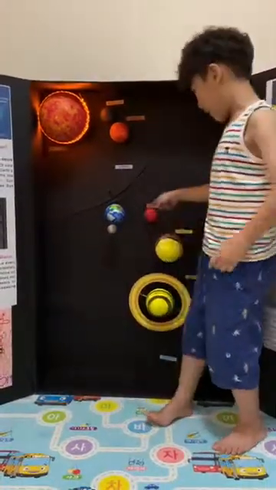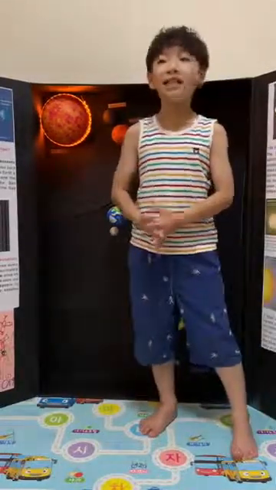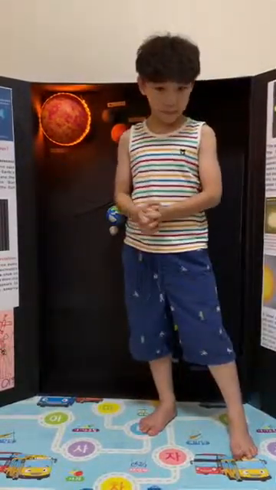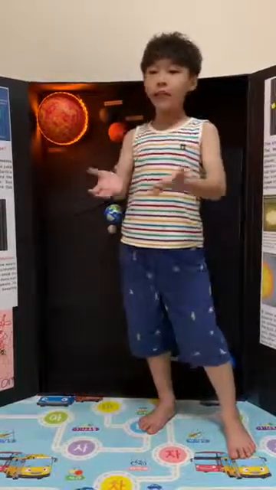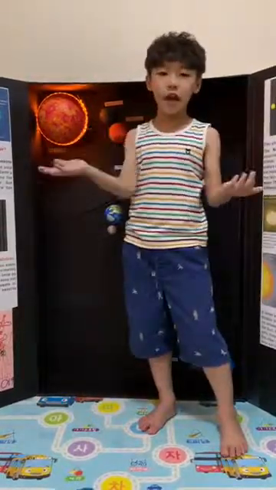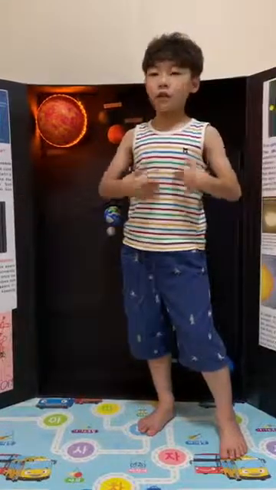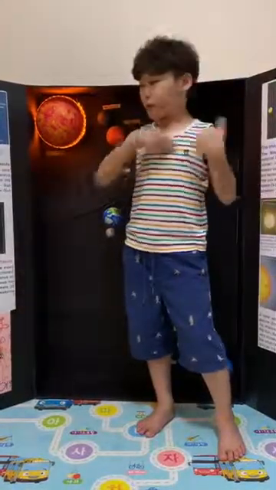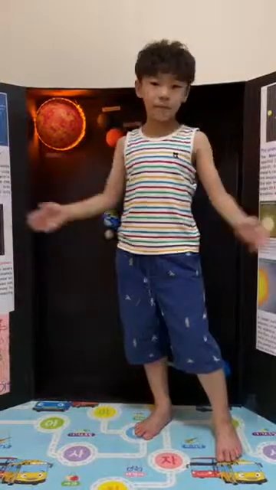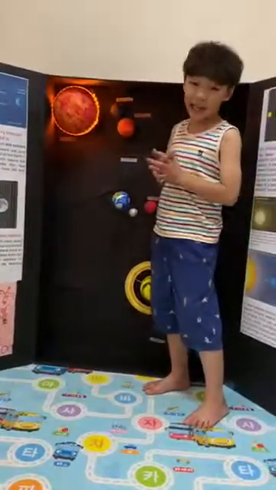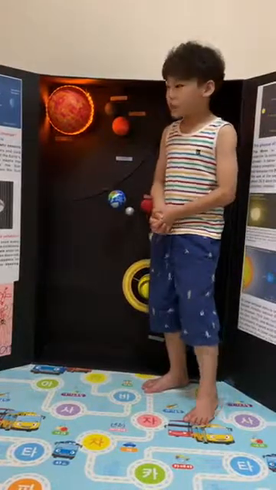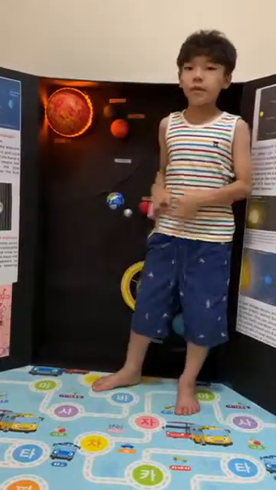Sometimes the moon is red like Mars, but let me tell you why. The Earth's shadow is made out of red, orange, yellow, green, blue, indigo, and violet. Even if I explain it now, you might understand it or not.